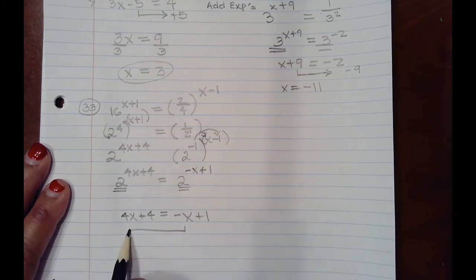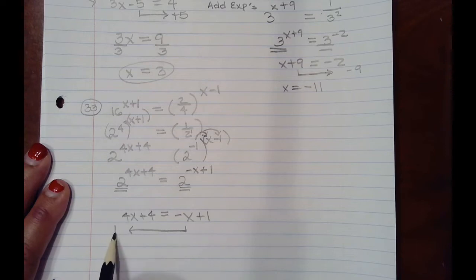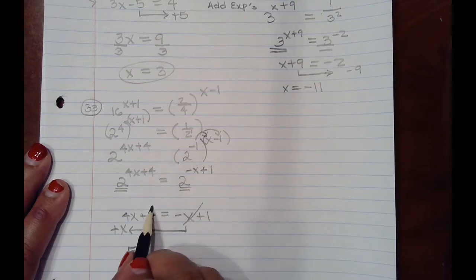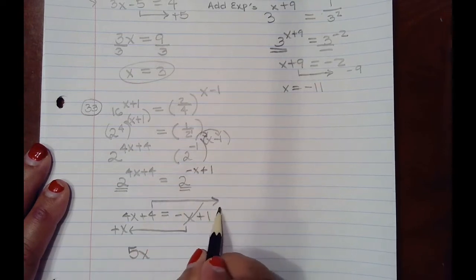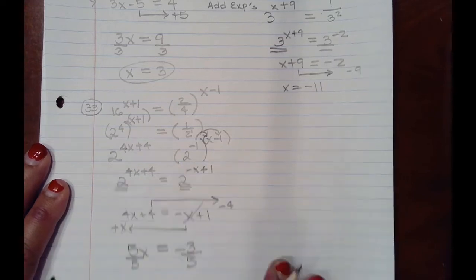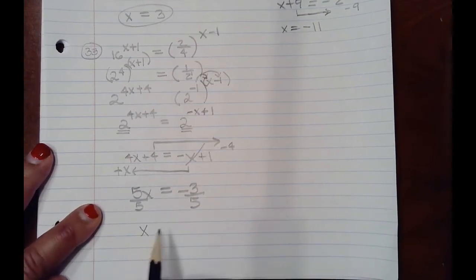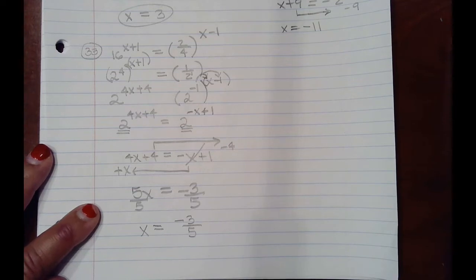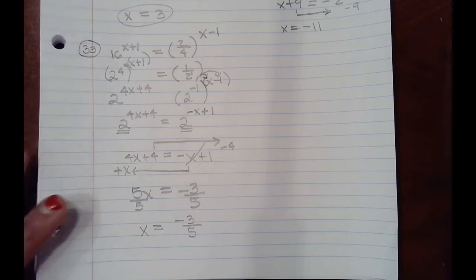So if you get all the x's on one side, you add x, and you would have 5x. Get all the constants on the same side, which would make this a negative 4. And you would have 1 take away 4, negative 3. Divide by 5, divide by 5. And you have x is equal to negative 3 fifths. Okay, and so 33 is C.